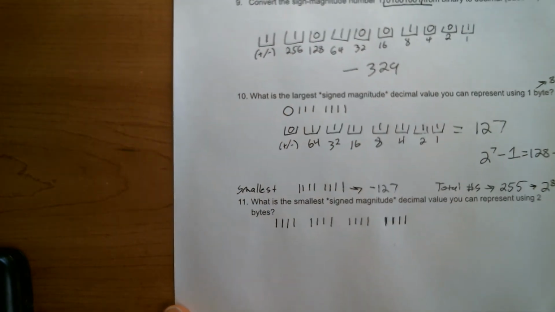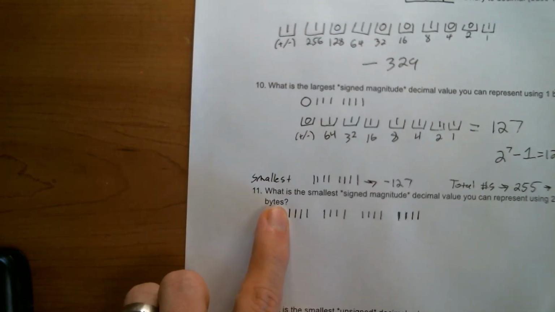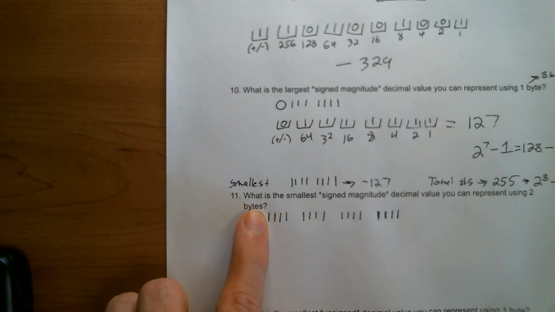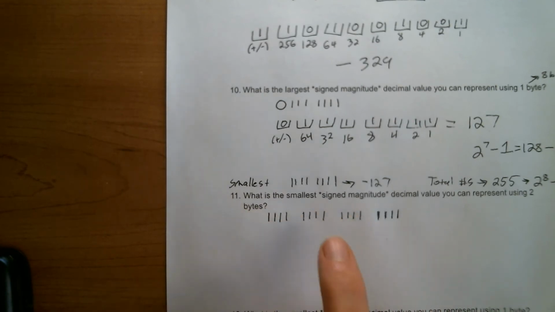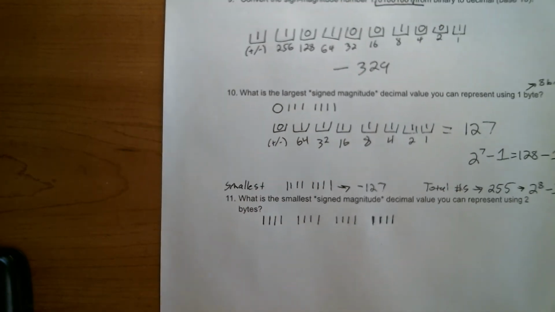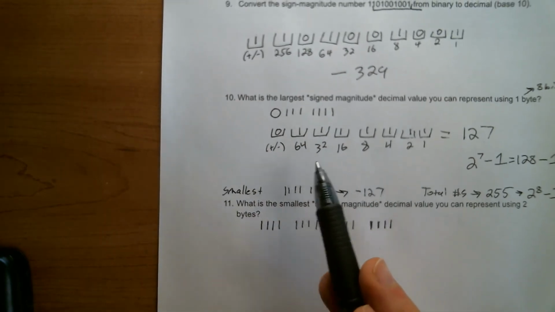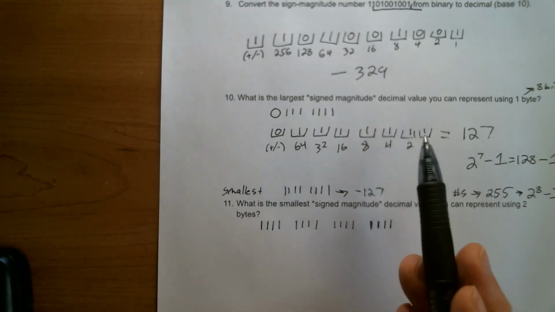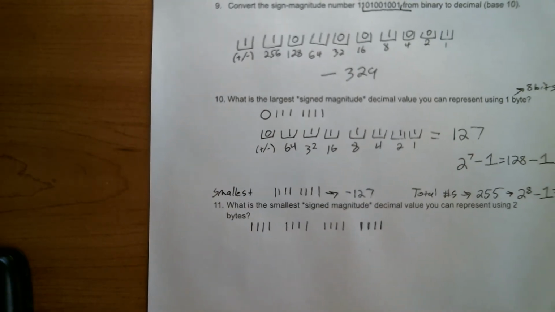Right. Again, this one is my positive negative bit. So if I'm looking for the smallest value, I've got to be negative. And then remember, the bigger the magnitude, the smaller the value actually is. So it would be all ones. Now, this is where it gets annoying, because all of a sudden I've got like 15 boxes that I have to add together.